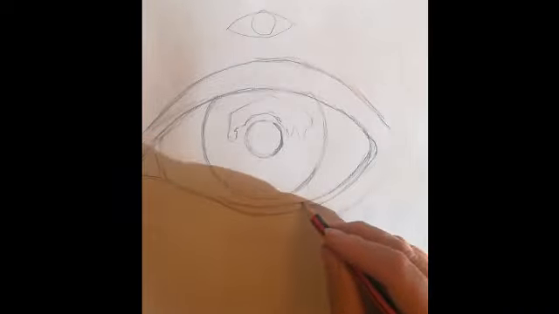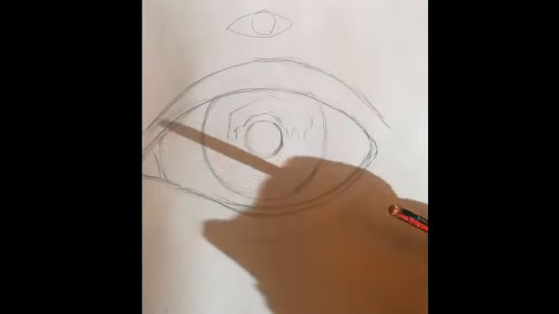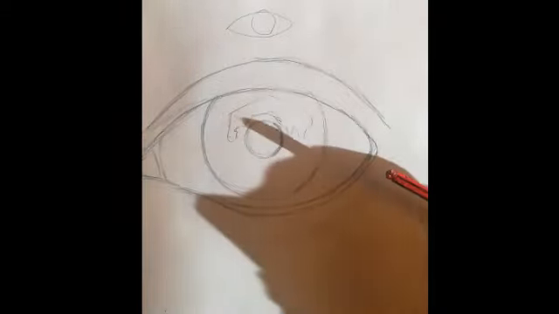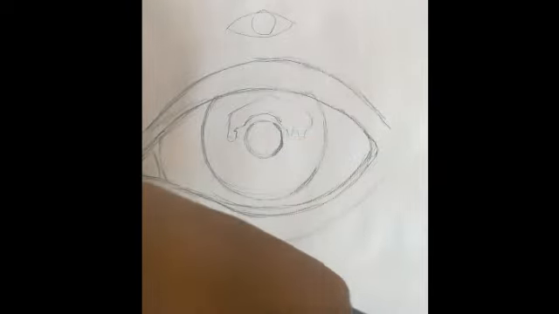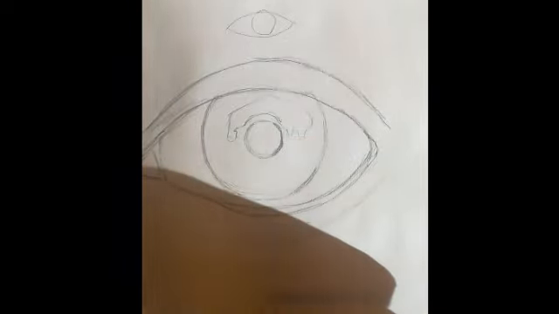Okay, so I'd like you to draw the eye out, get to this stage where you've included all of this detail, okay? Then we're going to stop and we're going to move on to doing some tonal exercises for the rest of this lesson. Okay, see you in a bit.